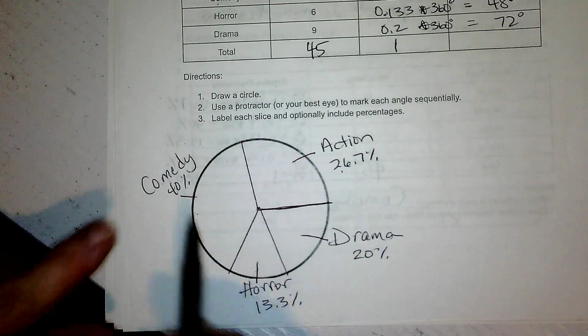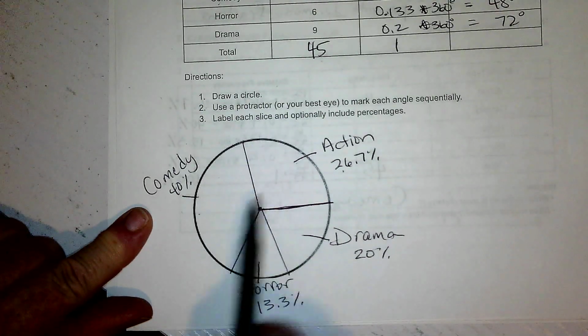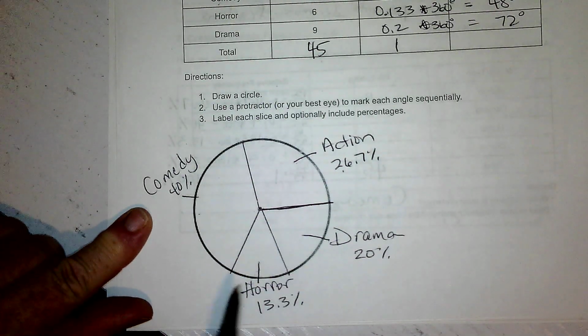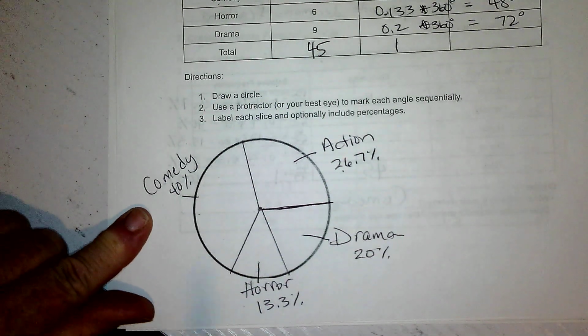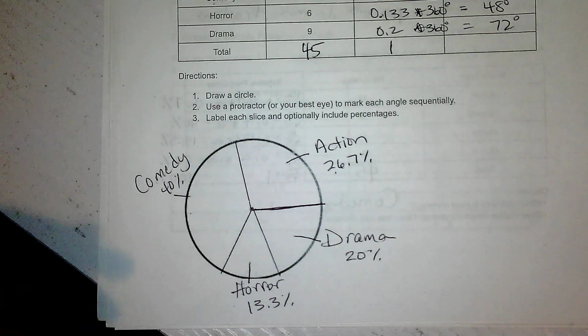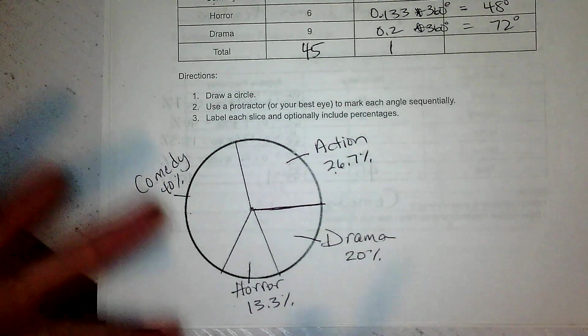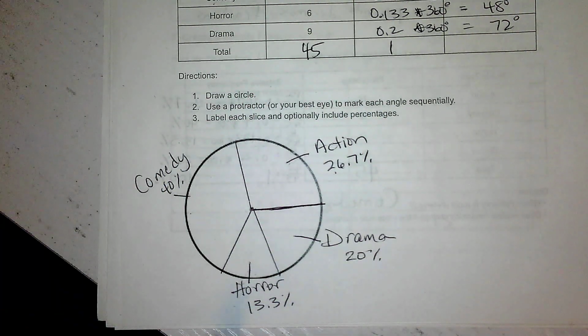You can see comedy is the winner, winner, chicken dinner, then action, then drama, then horror. That is the goal of the pie chart, to make sure you're representing who's the big dog. You know, what do the percentages look like? Mine are not accurate, but you can definitely see the representation there.